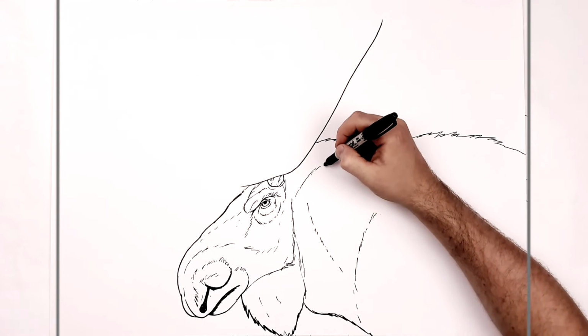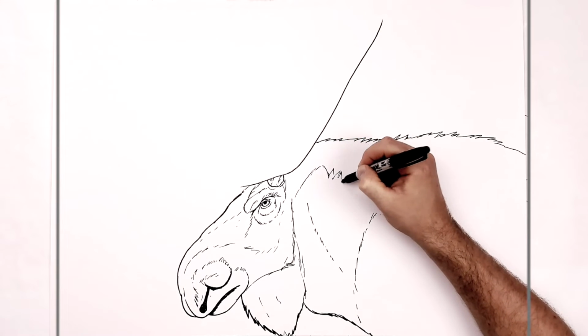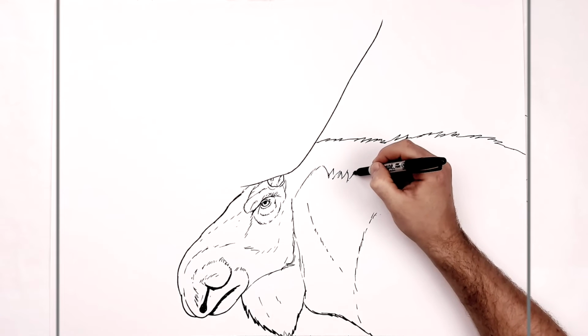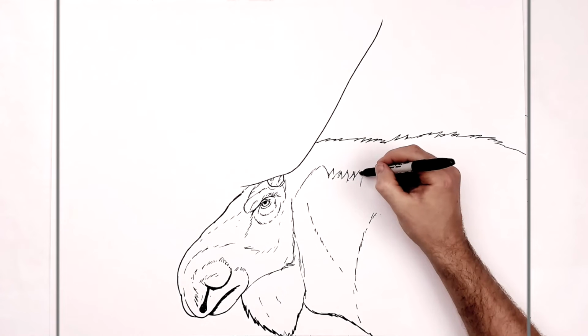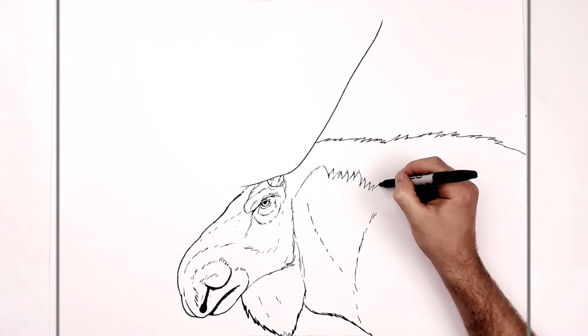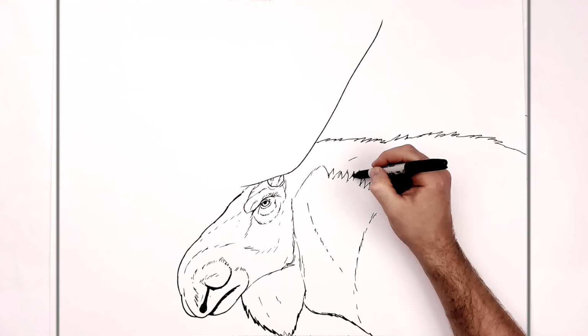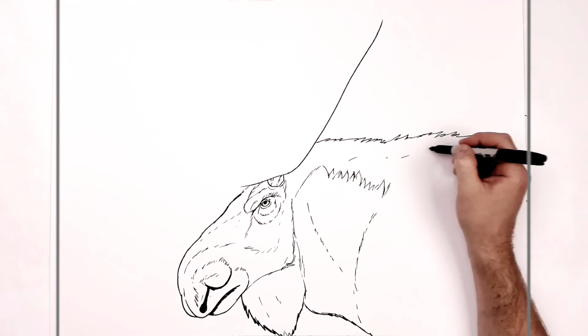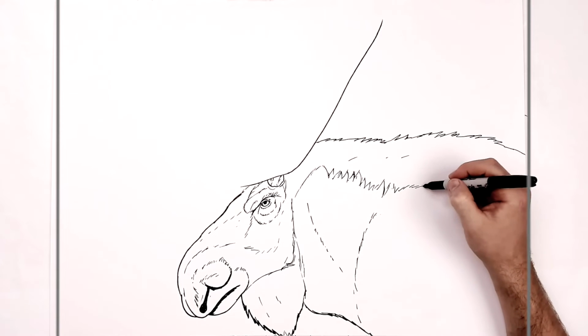So this is all fur and stuff coming down this way.